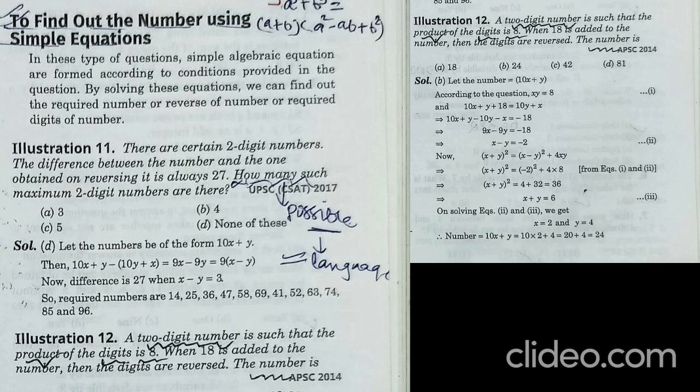And then the equation-forming sentence is given: the difference between the number and the one obtained on reversing is always 27. Means what? The 2-digit number is 10x plus y, and reversing it means 10y plus x. Now subtract the numbers.